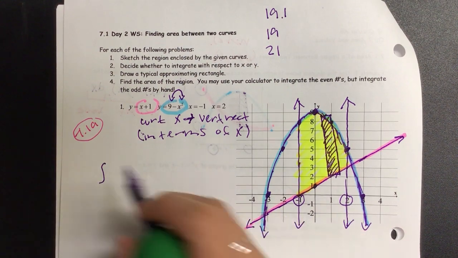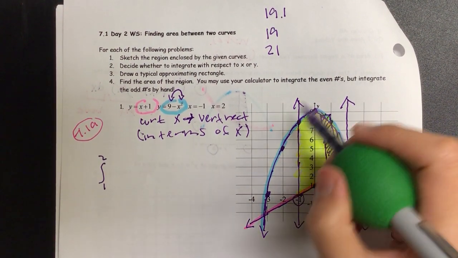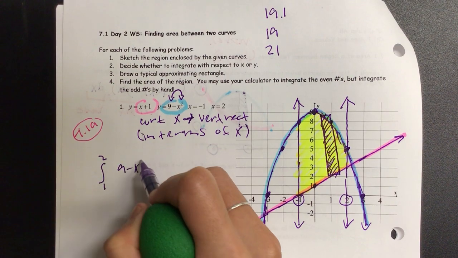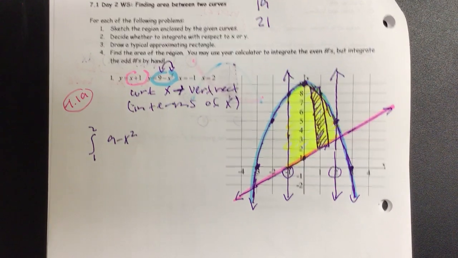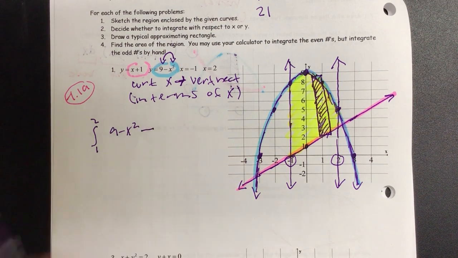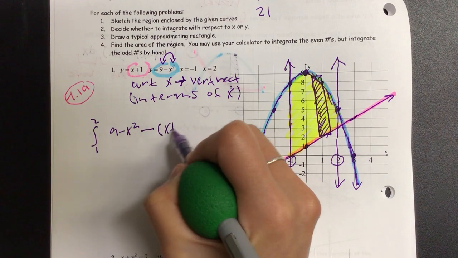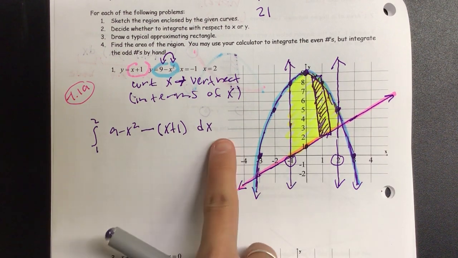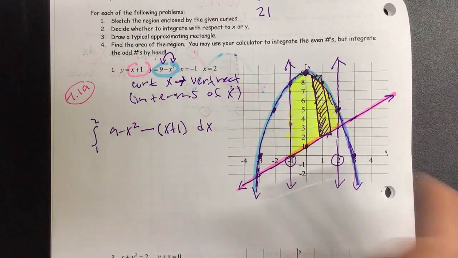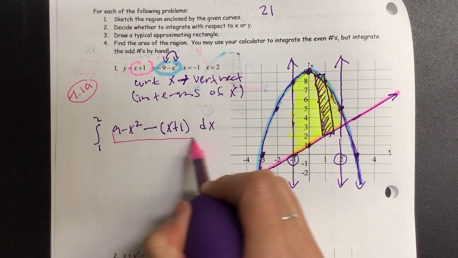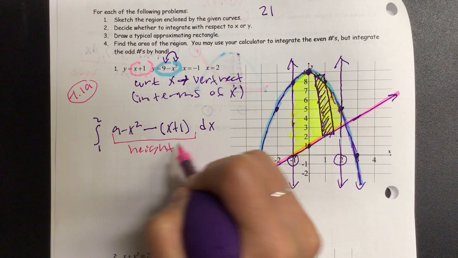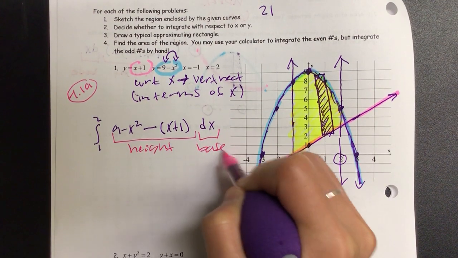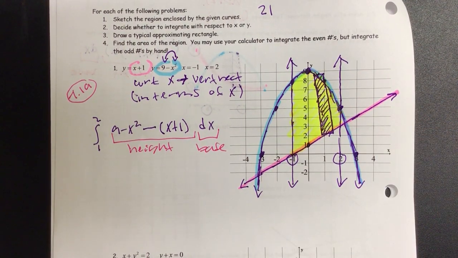Integral from -1 to 2. My upper curve is 9 minus x squared. And here's a common mistake that we get all the time. When I subtract the bottom curve or the bottom line, you have to put this in parentheses, x plus 1, because in the end, you're distributing the negative to them. Then we have dx. So do I have all of mine in terms of x here? Yeah? And I like to think of this one as the height times the base. And when the rectangle scans it, it's going to give us the exact value.